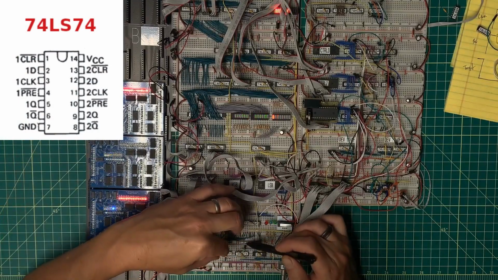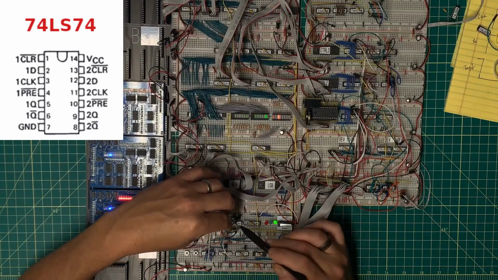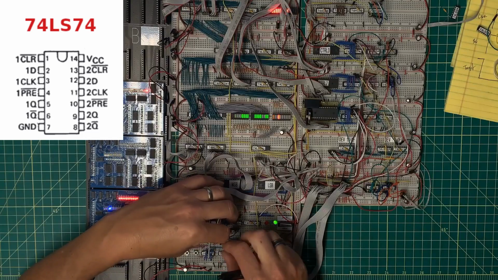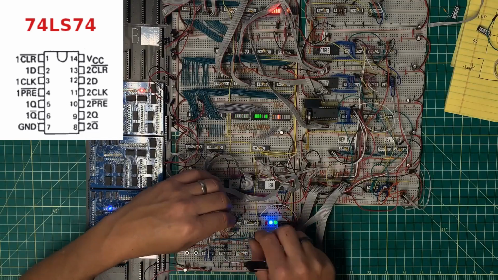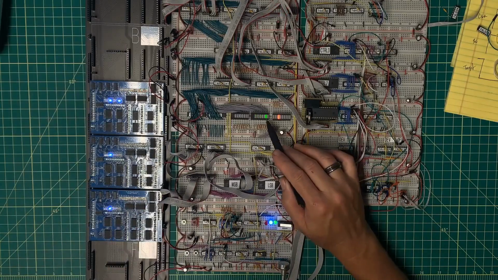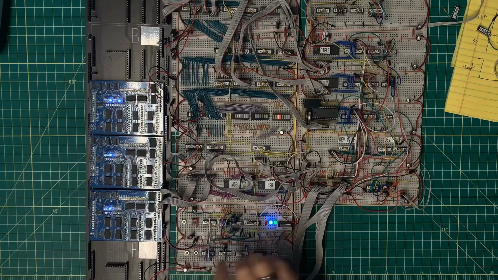Now, the 74LS74, I have this hooked up to the Q output here. And then I threw a bunch of inverters in order to delay that. If I take the inverted Q output and drop that into here, and then when I reset, I actually now get the first instruction fetched. Whereas if I have it on the Q output, it does not.